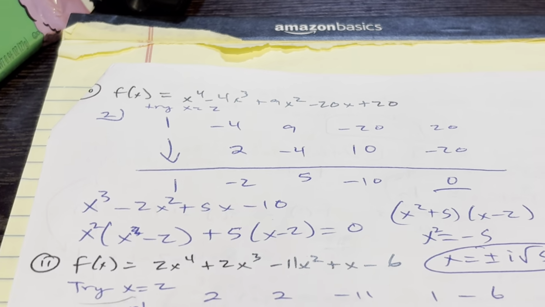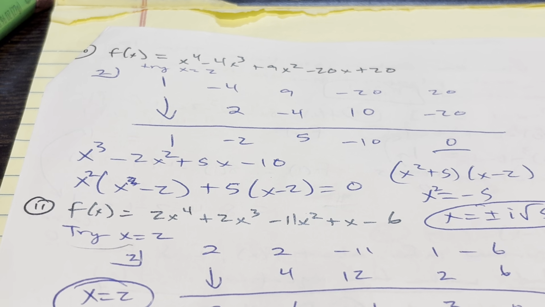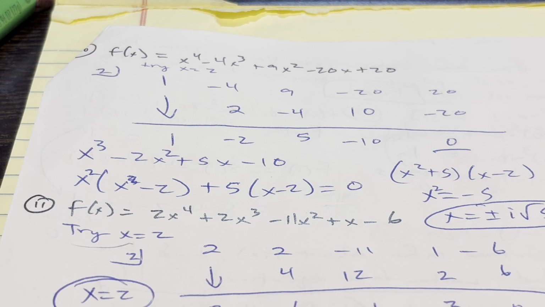I would say it's number 10 and 11 and 12, this page right here, where it gets a little more challenging. So you have plenty of them to practice here. You're going to have 3 overall on your quiz.